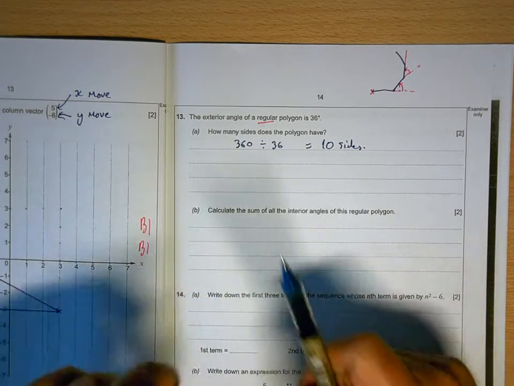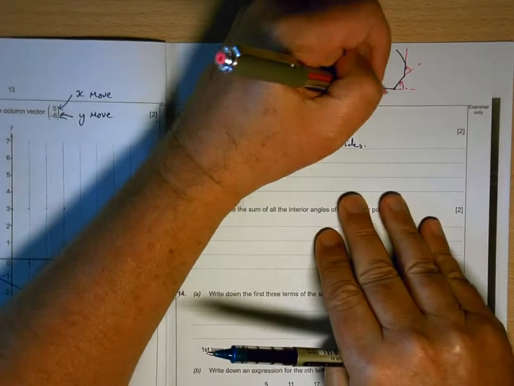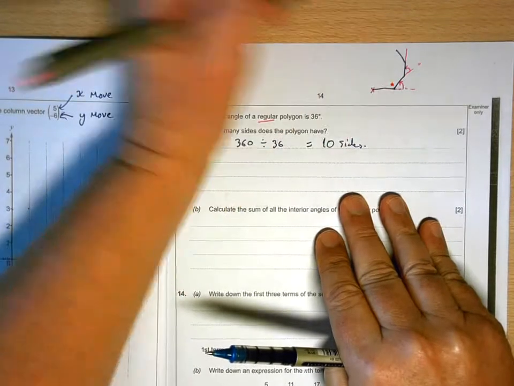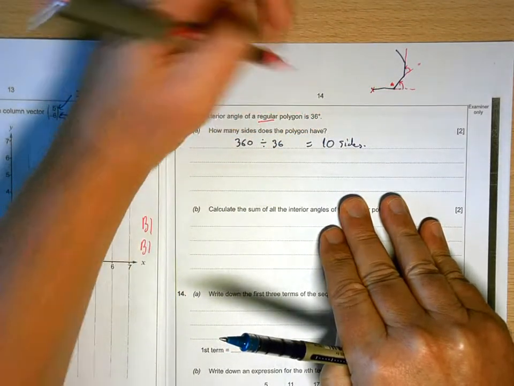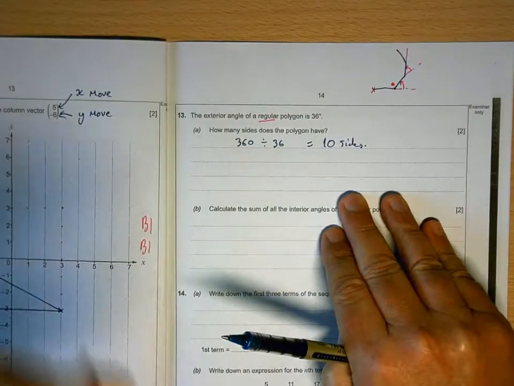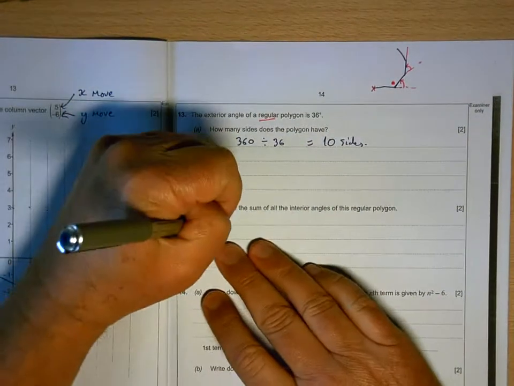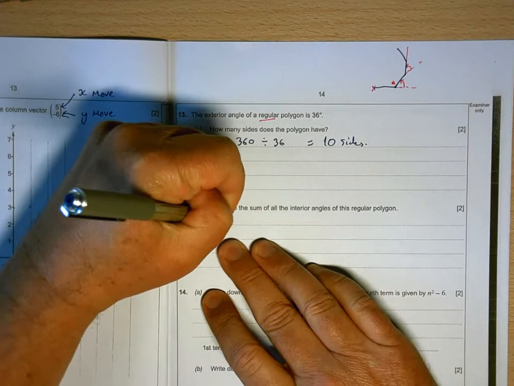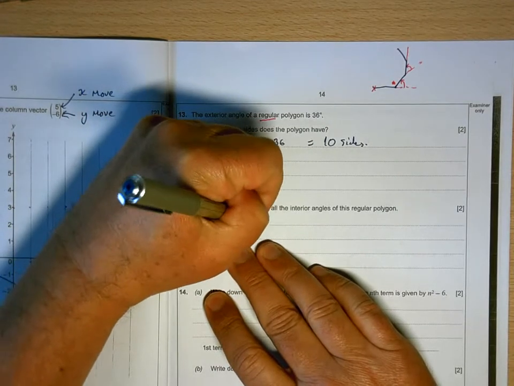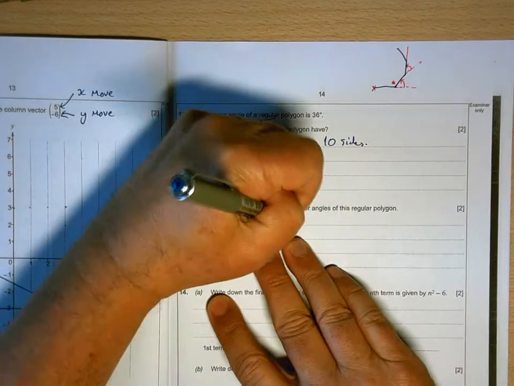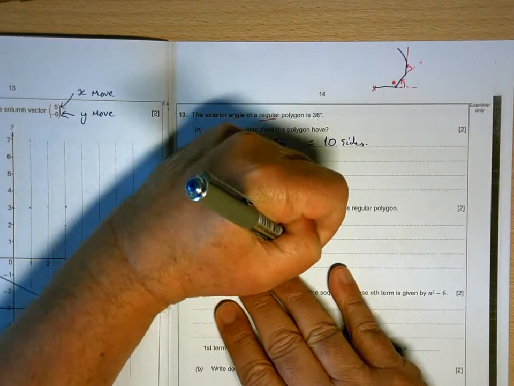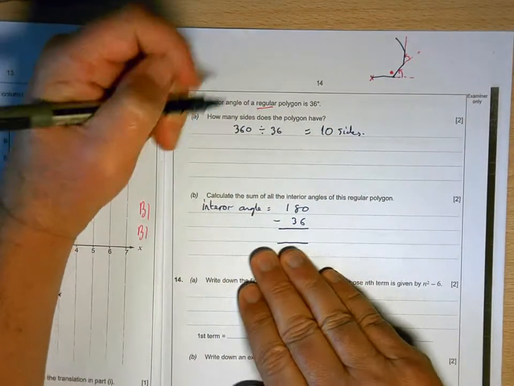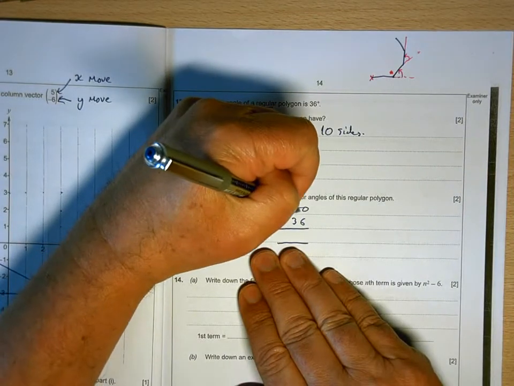So the interior angle is this one, which is going to be 180 less 36. So interior angle will be 180 less 36, using whatever non-calculated method suits you.